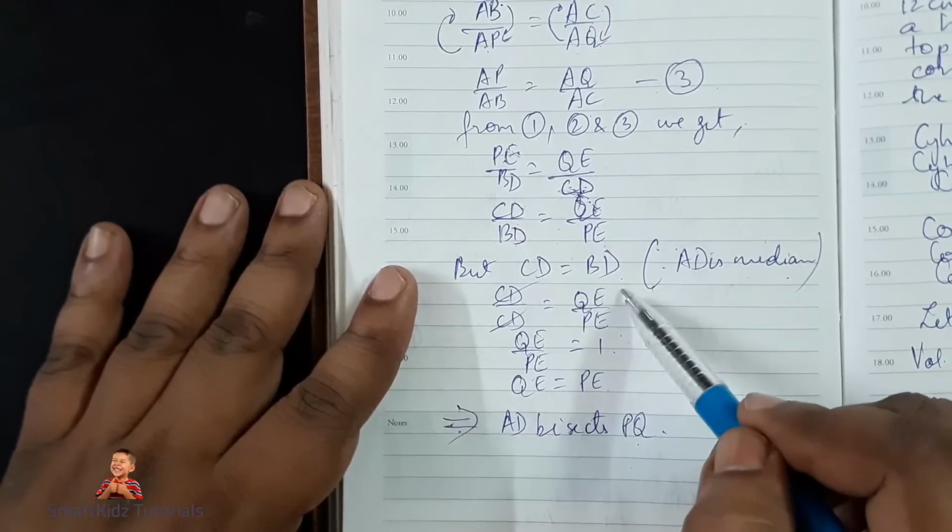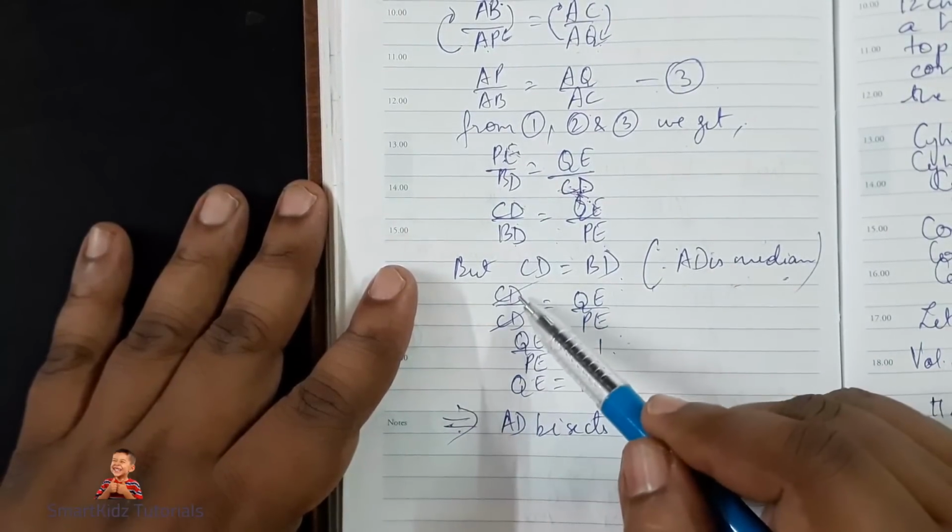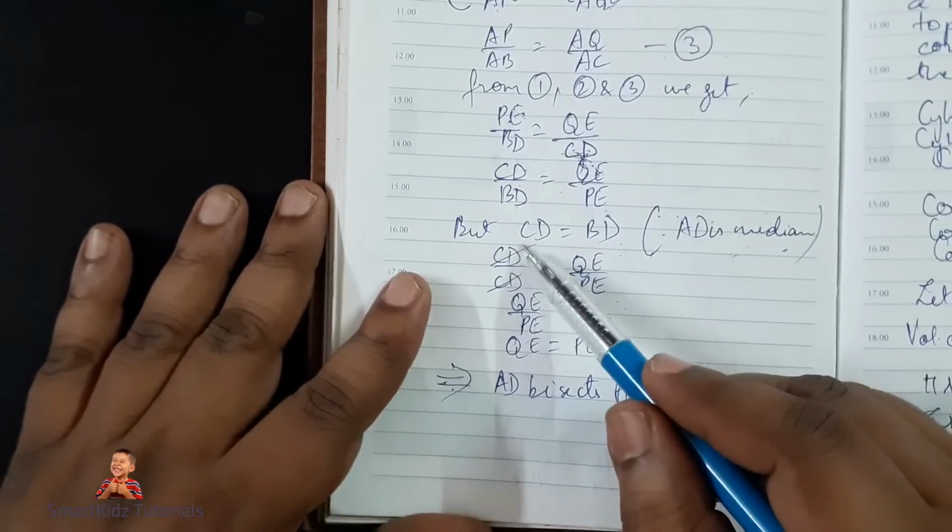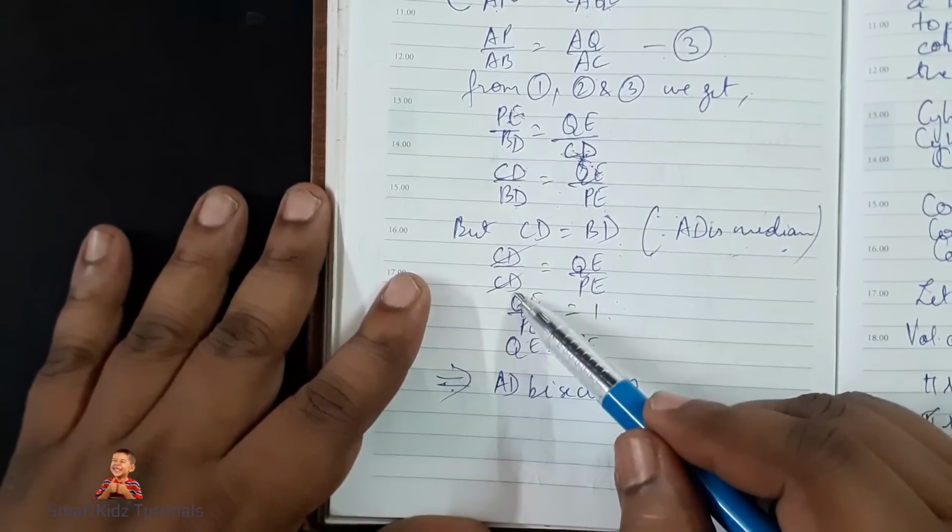CD is equal to BD because AD is the median, and we can cancel CD and BD by just putting either CD upon CD or BD upon BD.